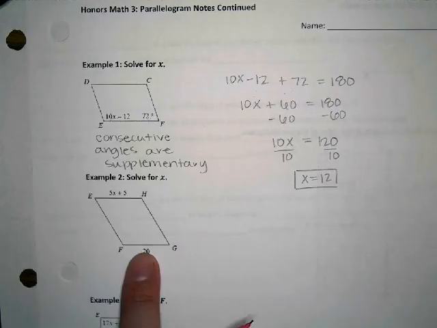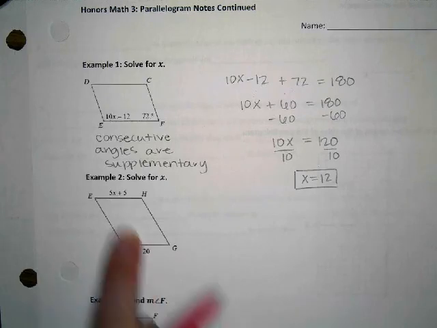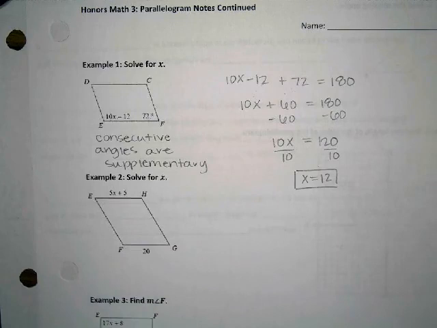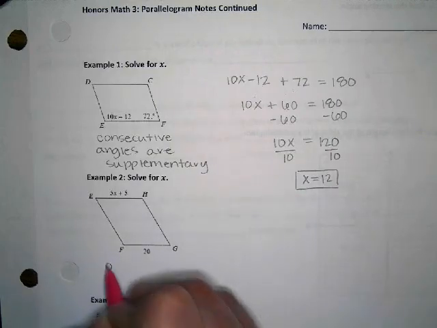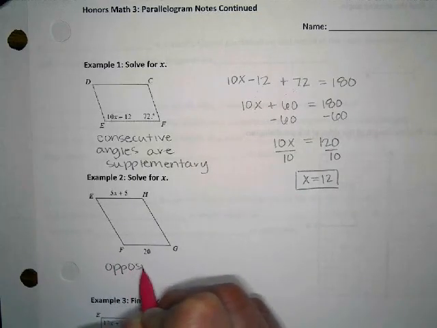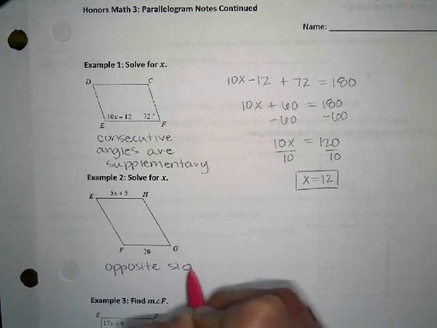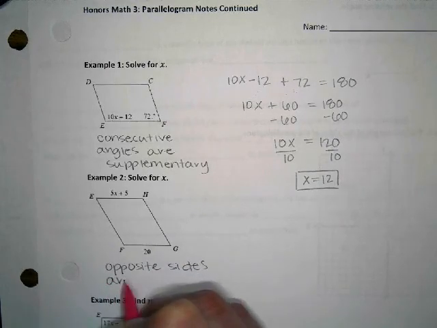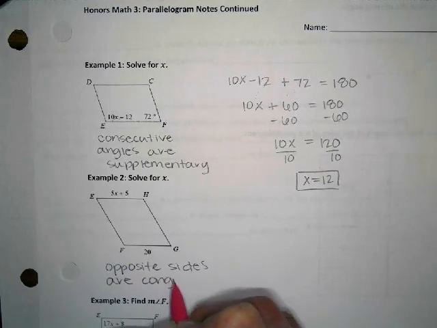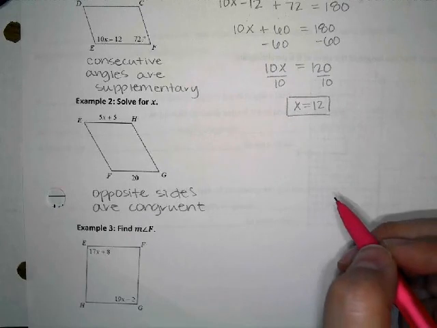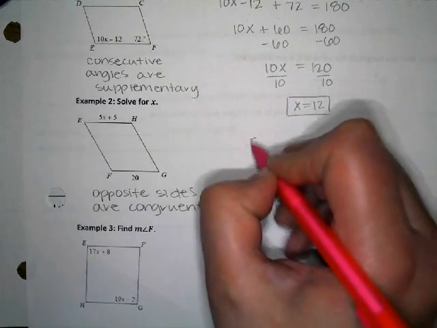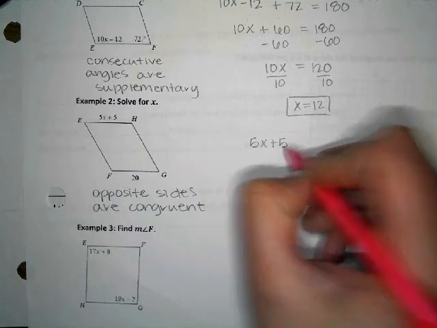What property does the next one use? They're congruent, right? Opposite sides are congruent. Okay, so if opposite sides are congruent, then we're going to say that 5x plus 5 equals 20.